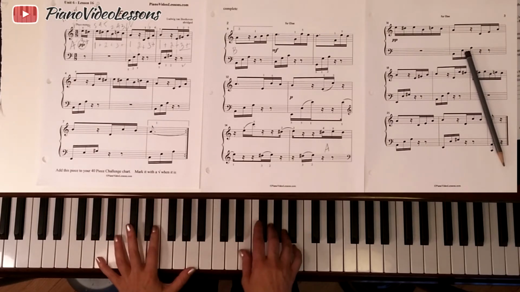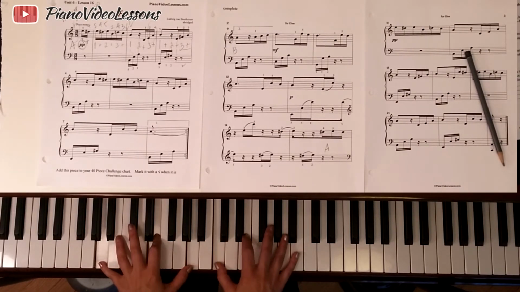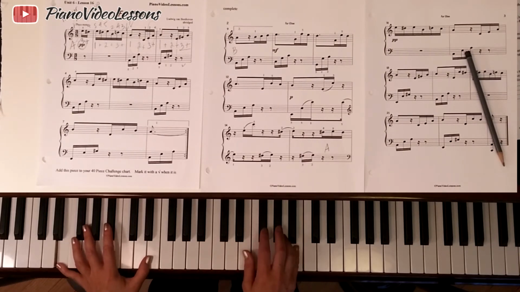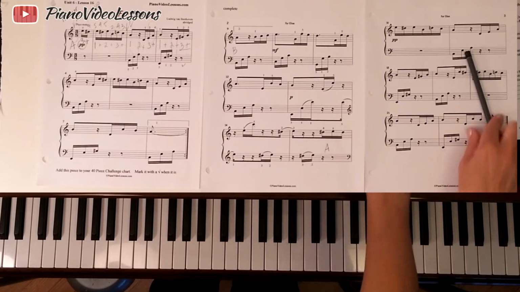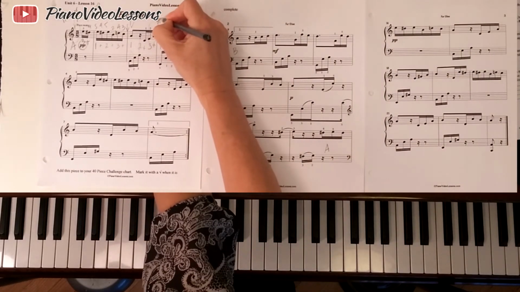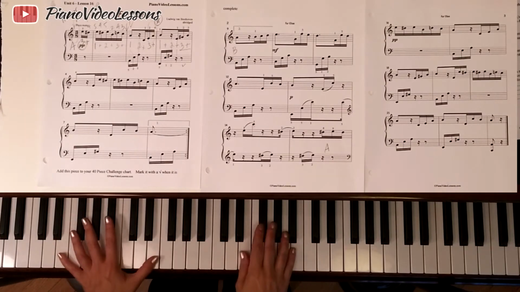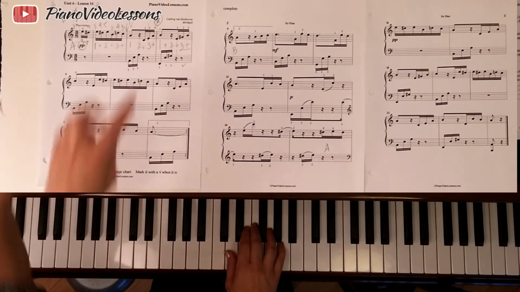And then you would do it again. 4, 3, 2, ready? You get the idea. So right here is a good place to work on your countdown method until you close the gap and you're not thinking or having problems setting up for those notes. So let's go ahead and play from here.